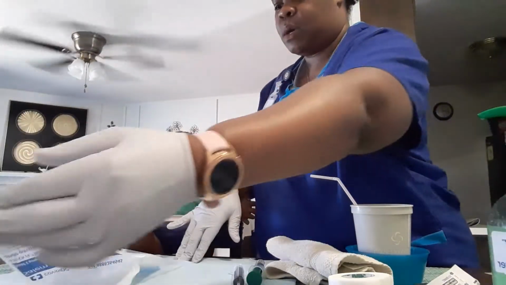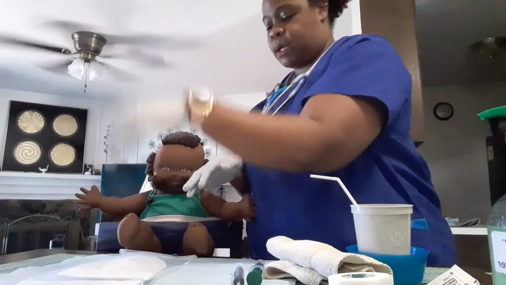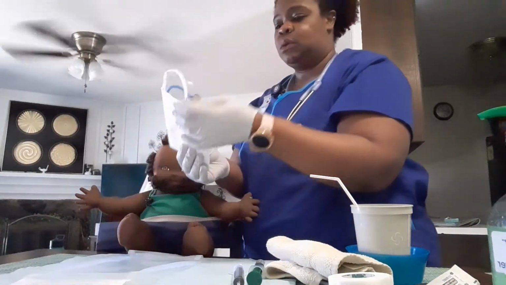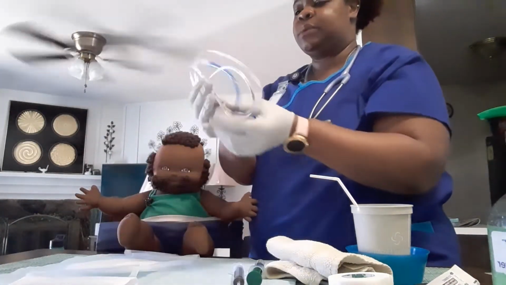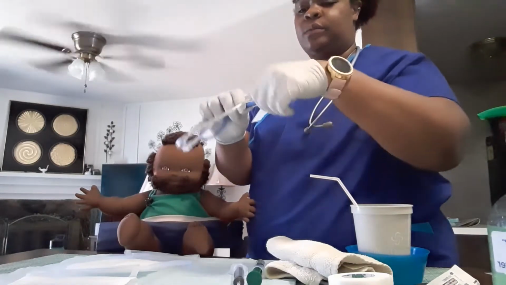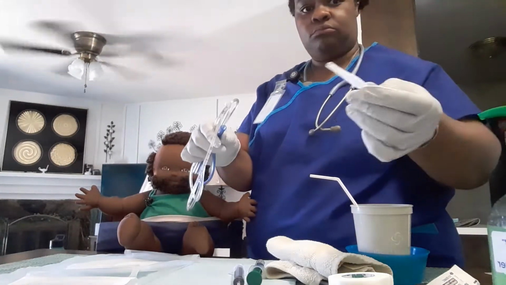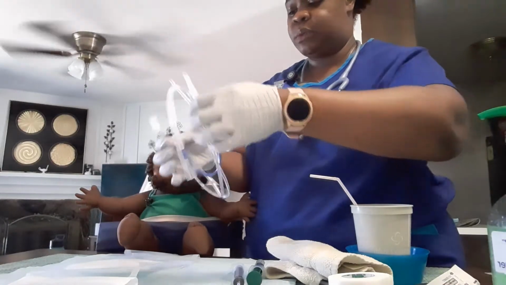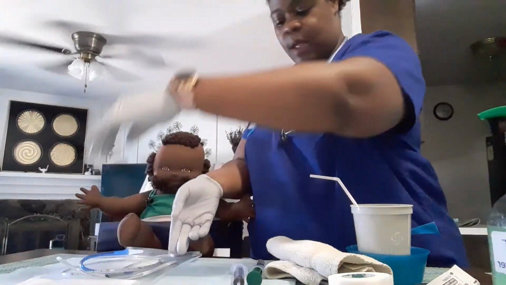I am going to open up my NG tube packaging. Check my tubing. It's in place. I have this piece put into place. I'm going to set that there.